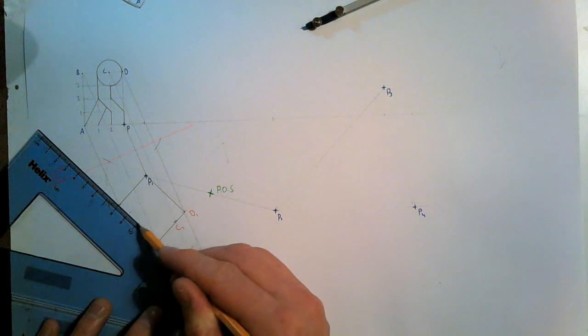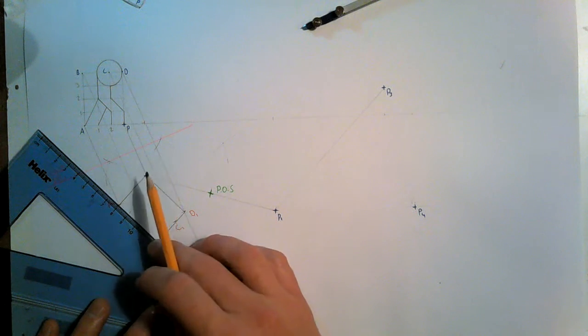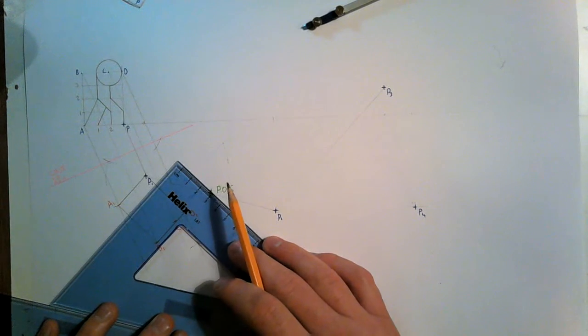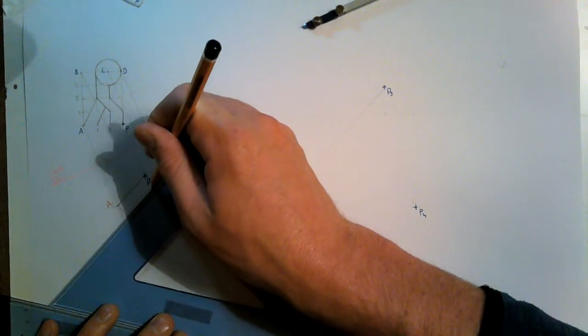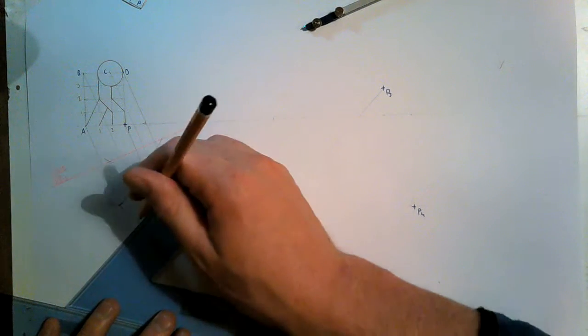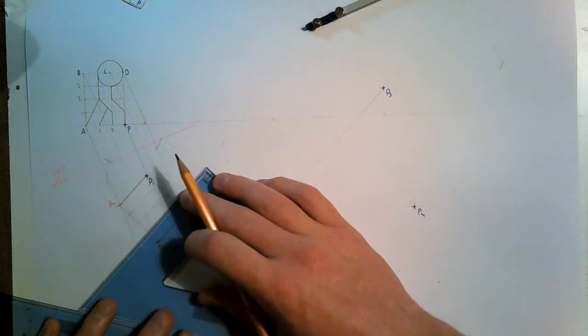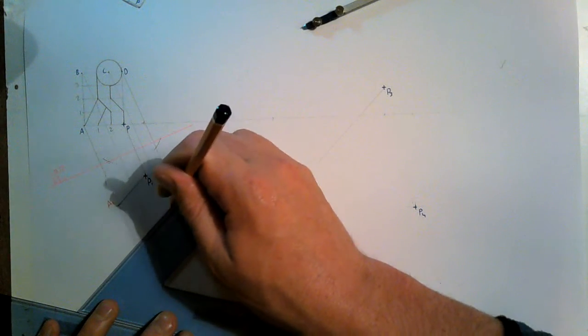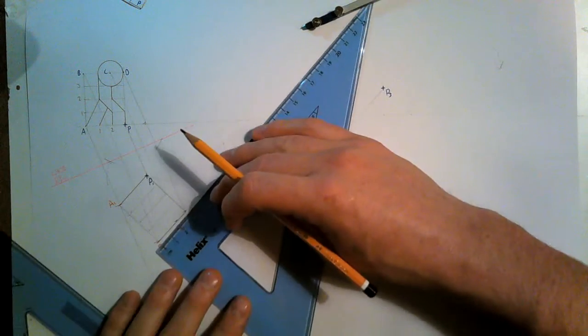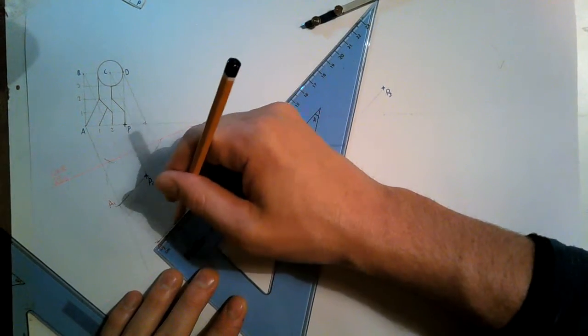Okay, I'm going to mark off my grids, my tens. I'm going to mark off this way, 10, 10.